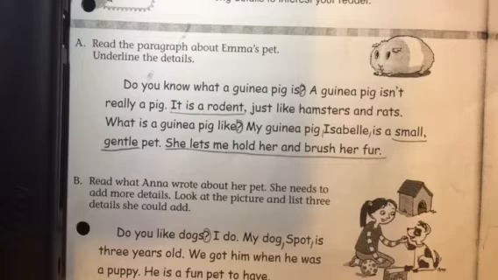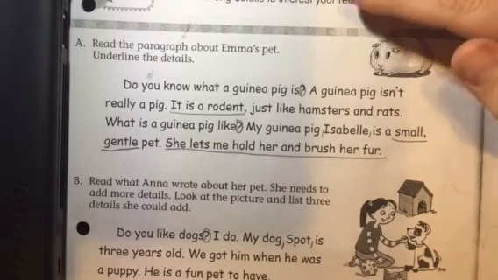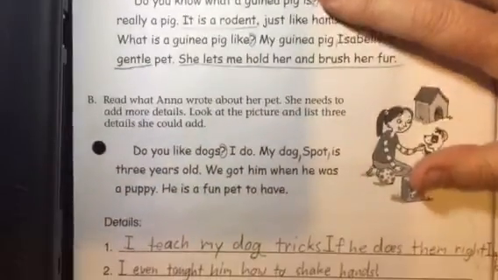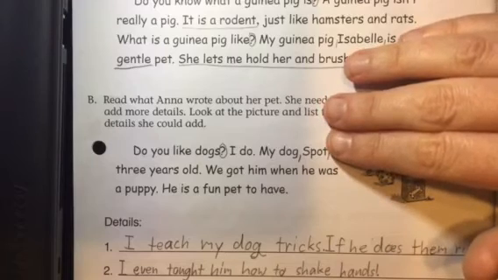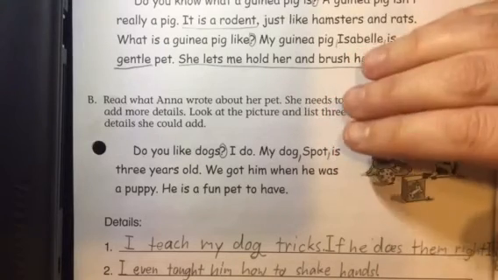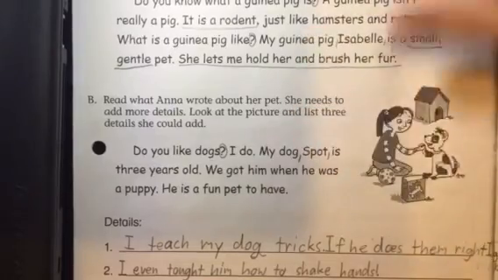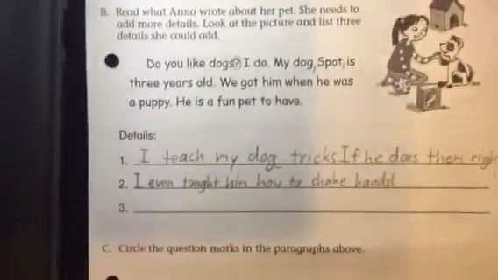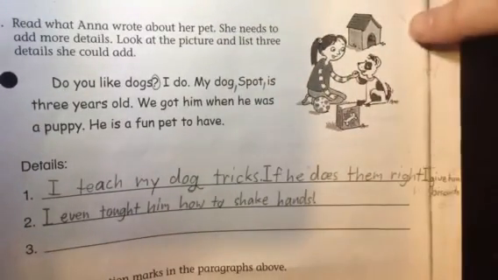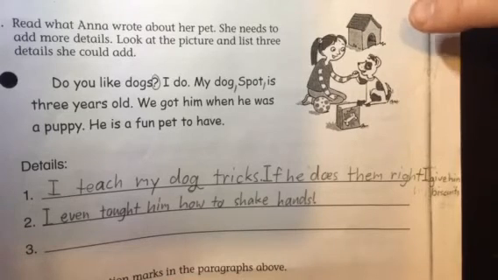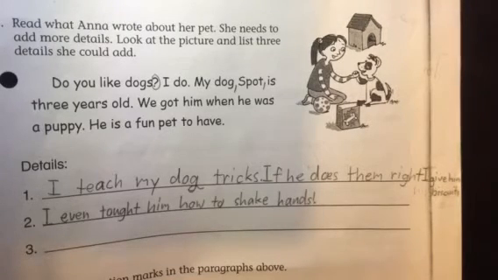Now, this packet that I use is multi-day. So if they didn't like this one, when they go to write about their pet, possibly they want to write about this one. This one is definitely missing some parts. It needs more details. So we had practiced adding extra details, right? And what they had to do is we had a picture here, and I'm a big picture person. I think it's super important, especially for my ELLs or for kids that just don't feel confident in writing.